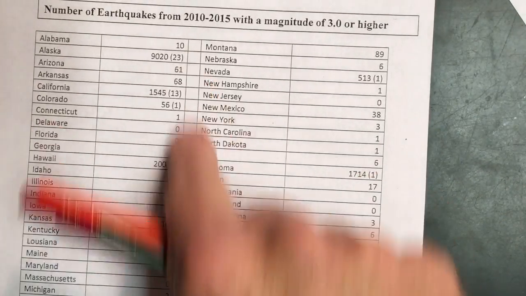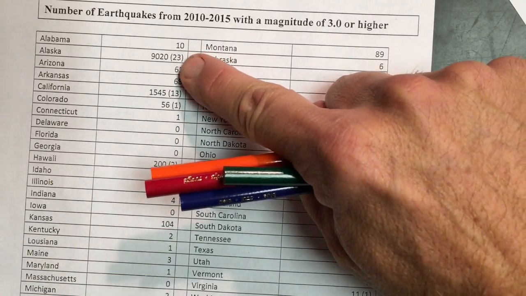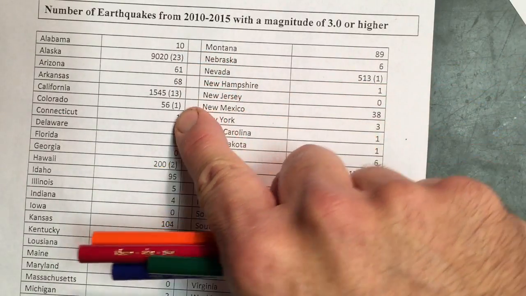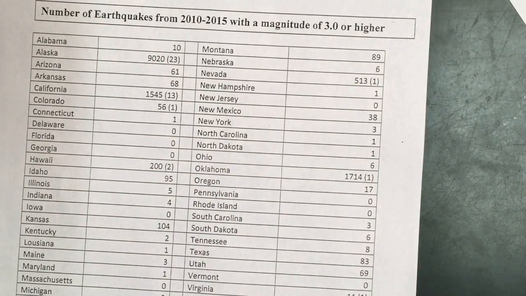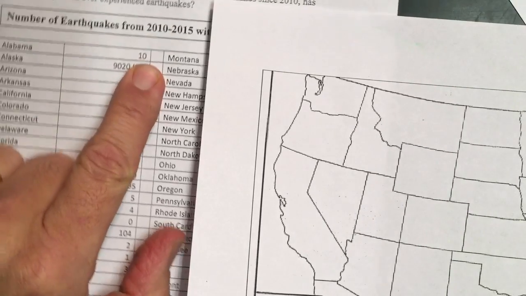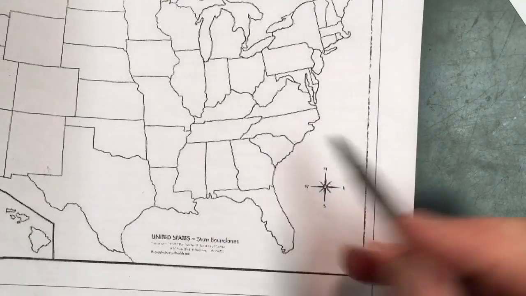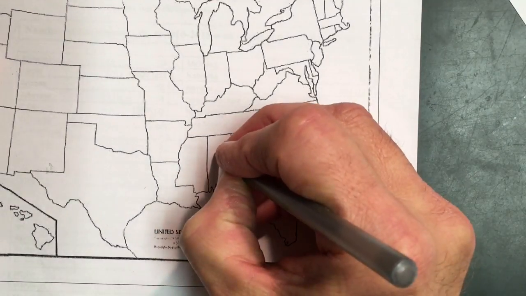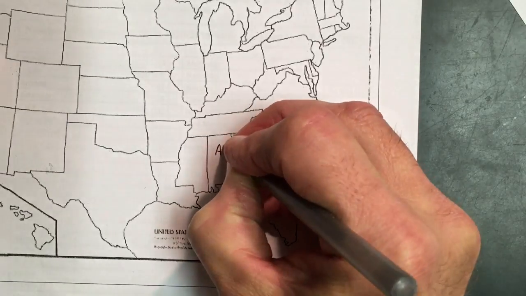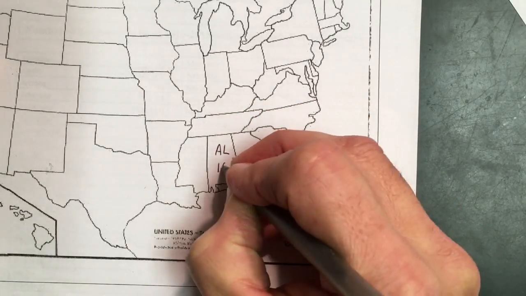So on the back of this sheet you have all the states, number of earthquakes, and also the number of 5.0 on Richter scale earthquakes. So the first thing you must do, I would use black for this, or some color that will come through on your colored pencils. Alabama has had 10. So I find Alabama. Do you know where Alabama is? Well, Alabama is, this is AL here, label the state, and it's 10.